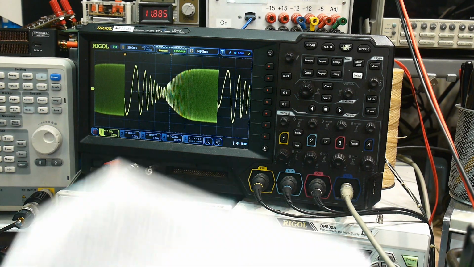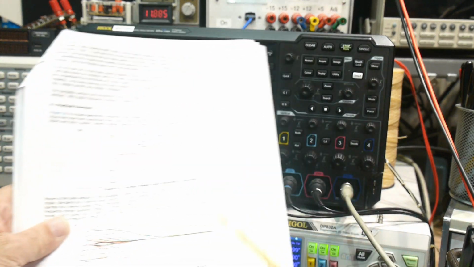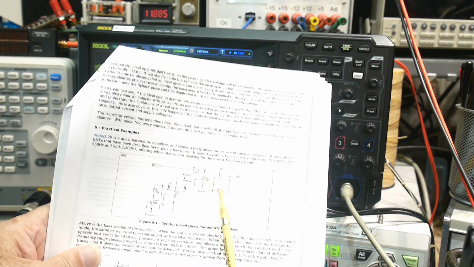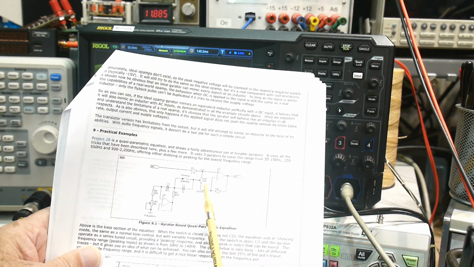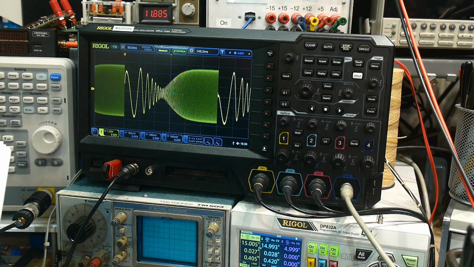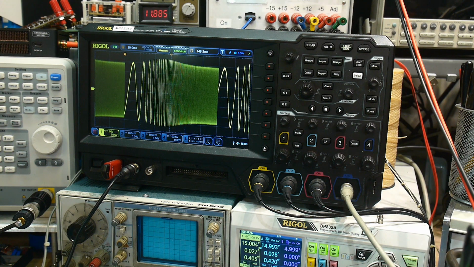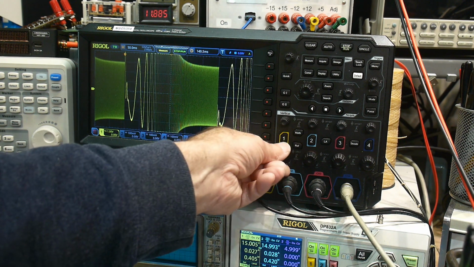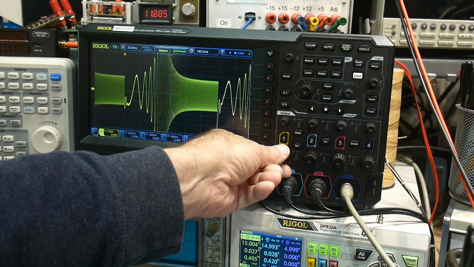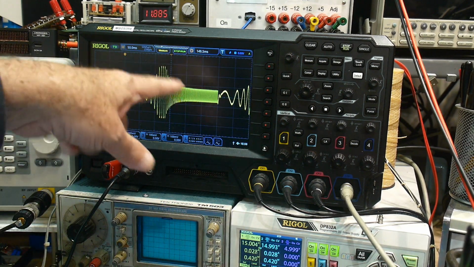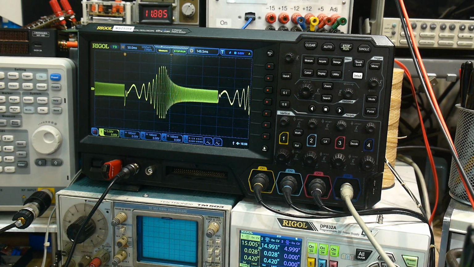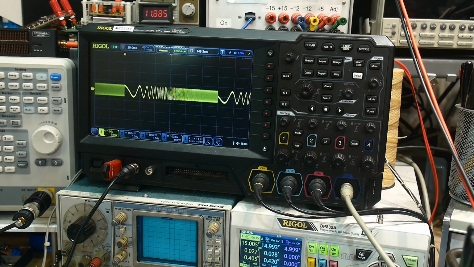Okay, so what seems to be interesting is to change the VR2, all right? And if you change VR2, you can go from a bandpass filter, and if you turn it, it goes into an all-pass filter, and then it goes into a band reject filter.